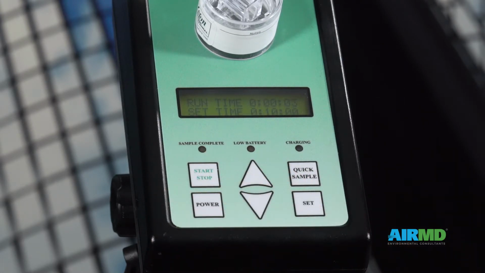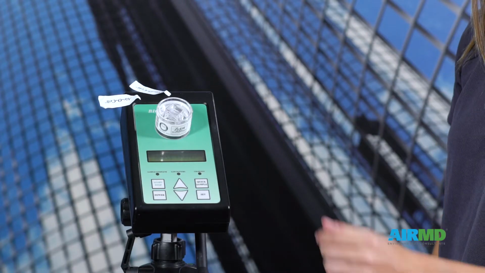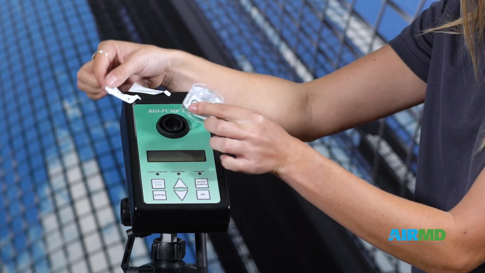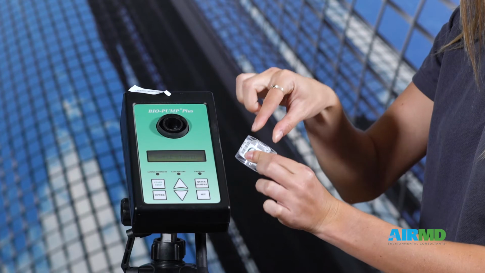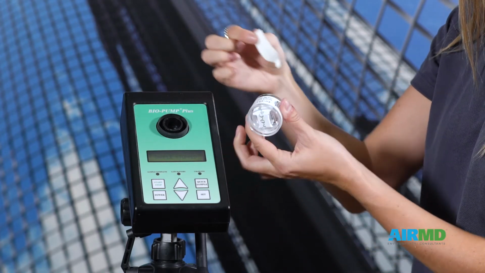After this, the sample duration is considered complete and the pump will stop sampling. A sample of 75 to 150 liters has been collected. Remove the bioaerosol cassette and replace the sticky tabs. Fold the tabs around both ends of the cassette to indicate the sample has been collected.